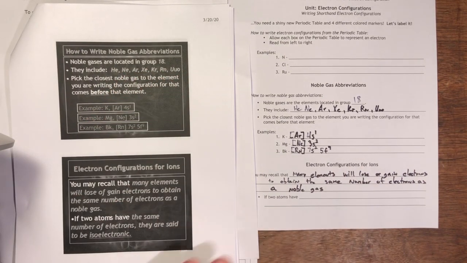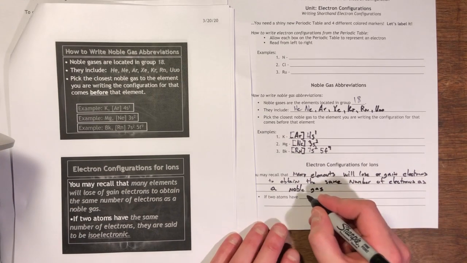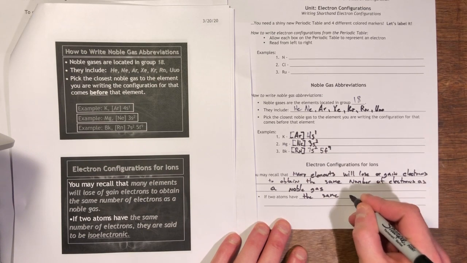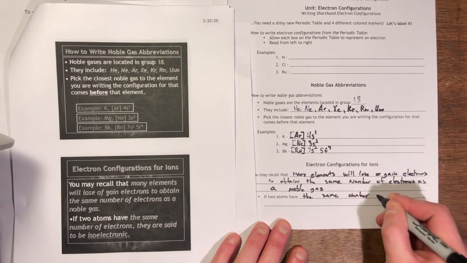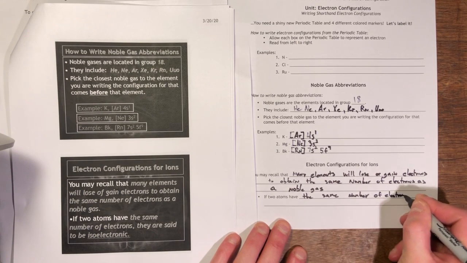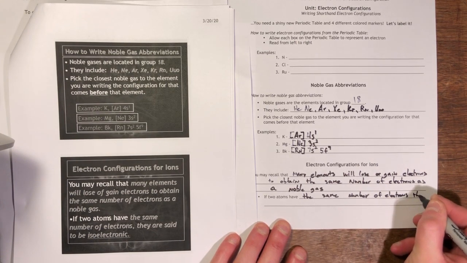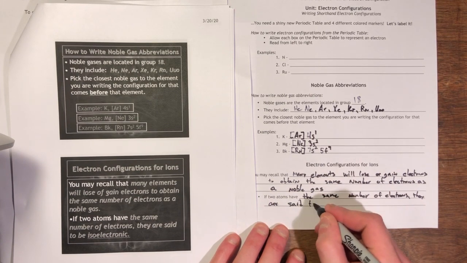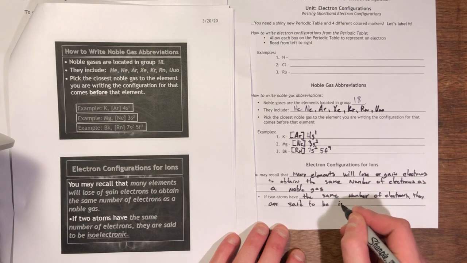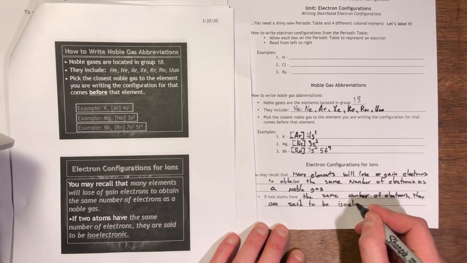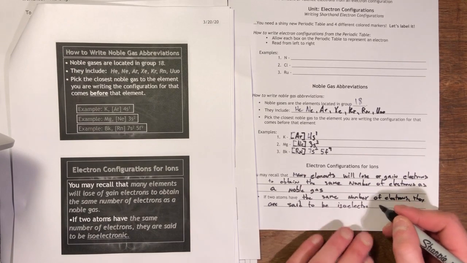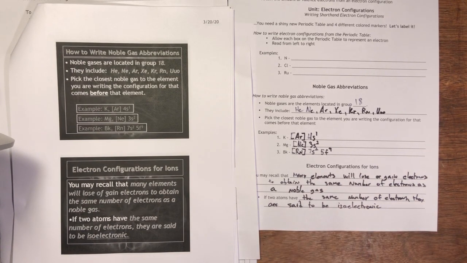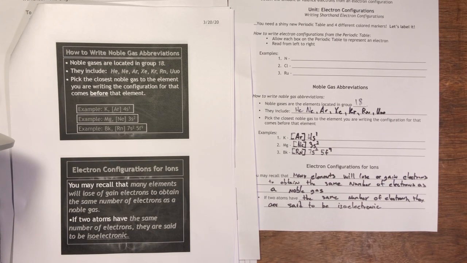We've talked about that. So if two atoms have the same number of electrons, they are said to be isoelectronic. In other words, they have the same electron configuration, same structure of their electrons.